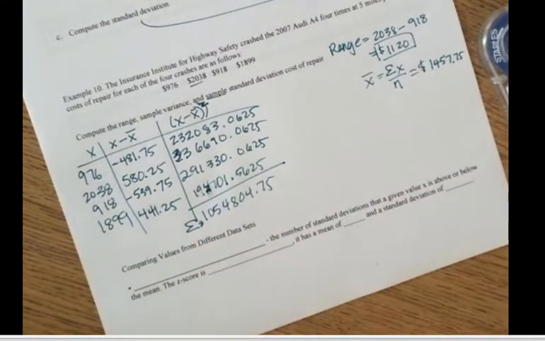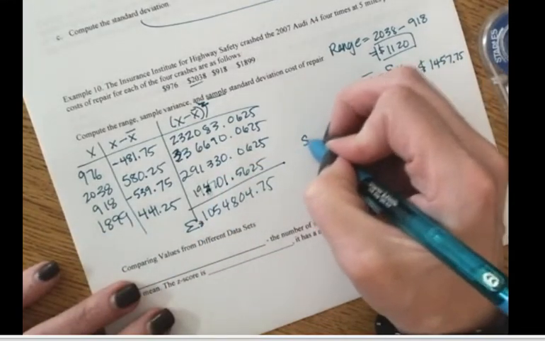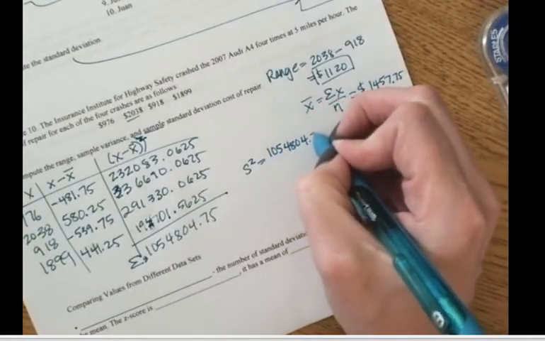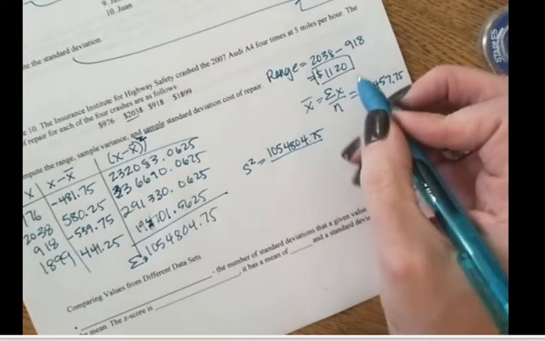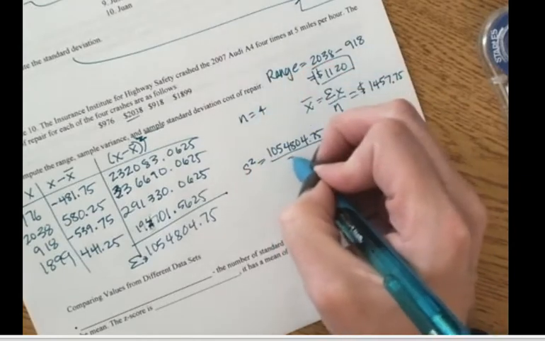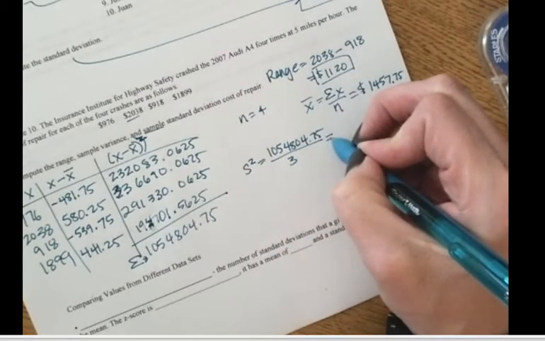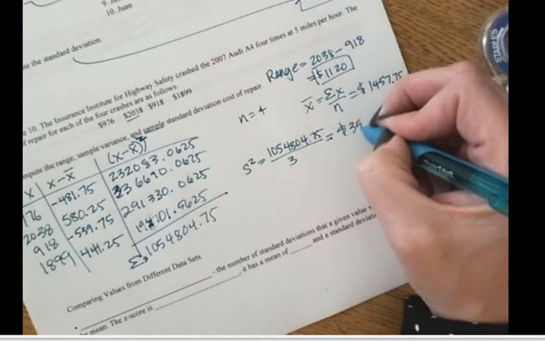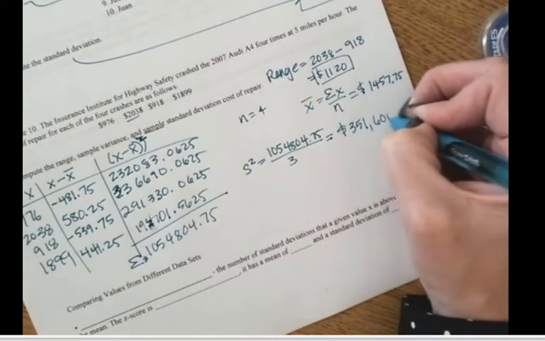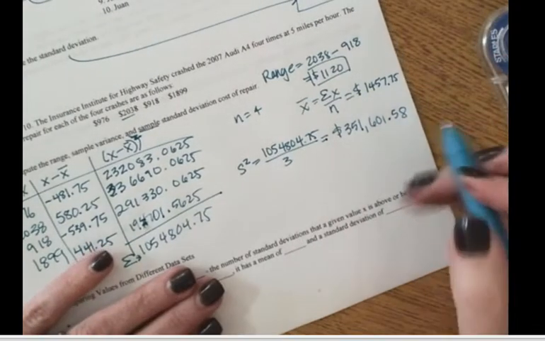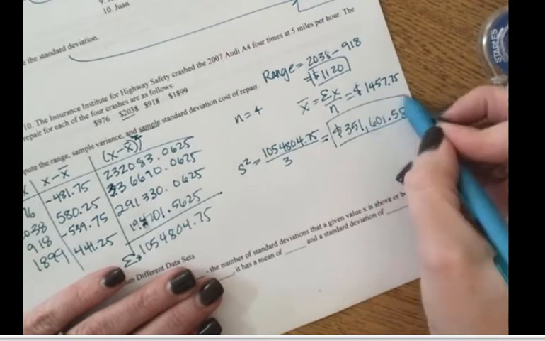Now, to get the variance of my sample, I'm going to take this number and divide by n minus 1. So if n is 4, I'm going to divide by 3. So I get a variance of 351,601.58. All right? That's the variance because it's the s squared.